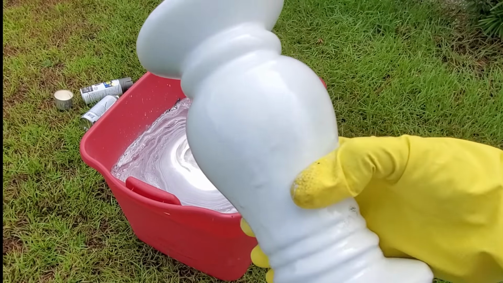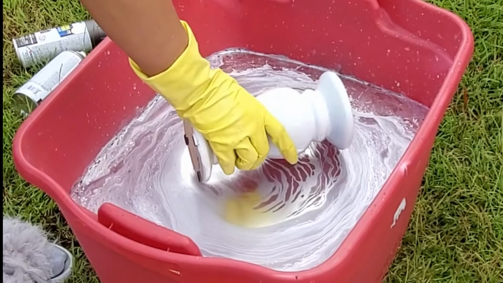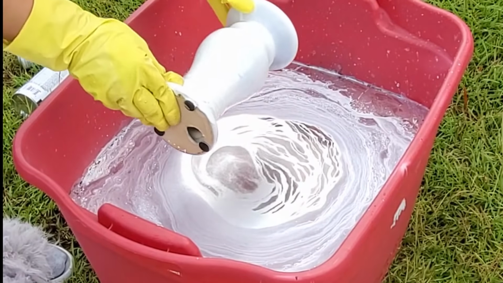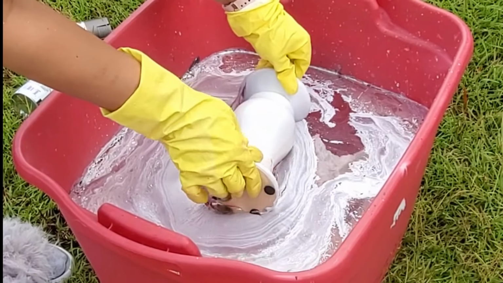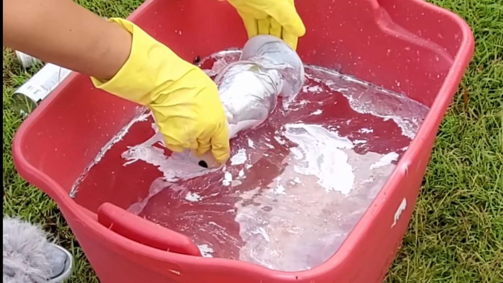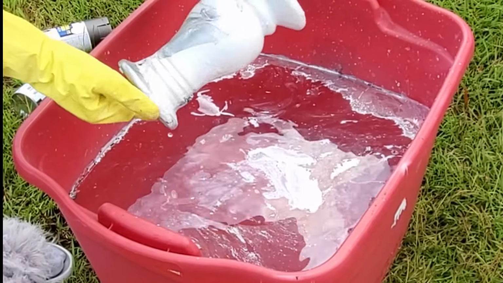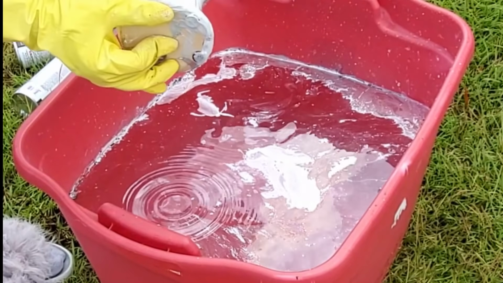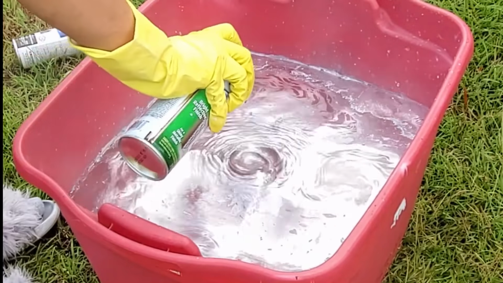Once I had the layers that I wanted, I took one of my candle holders and dipped it in. Make sure you have gloves if you're going to try this technique, because the paint will stick to your hands. So basically the paint sits at the top of the water, and then you can adhere it to whatever item that you want to marbleize. It's kind of interesting how that works.